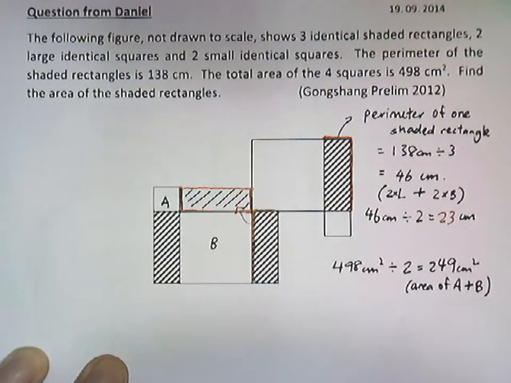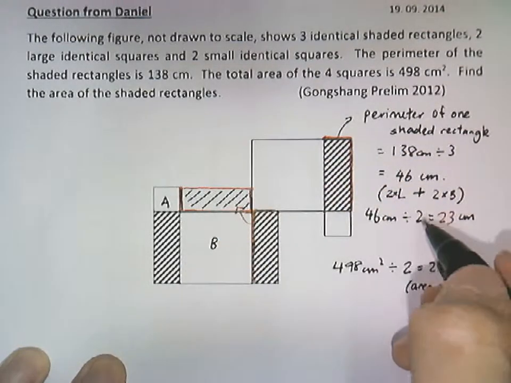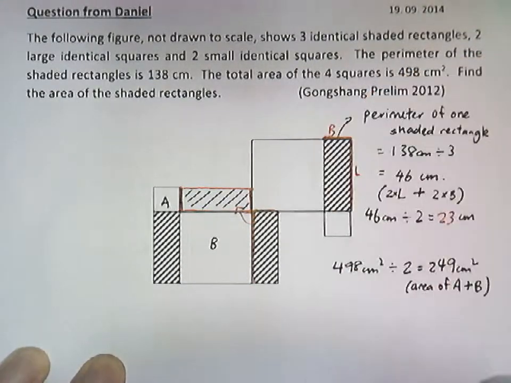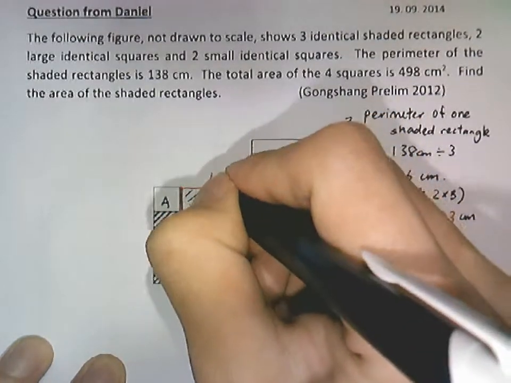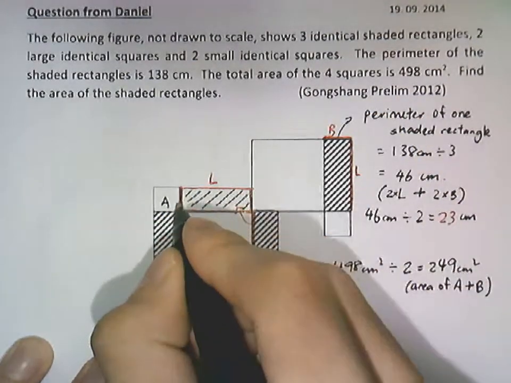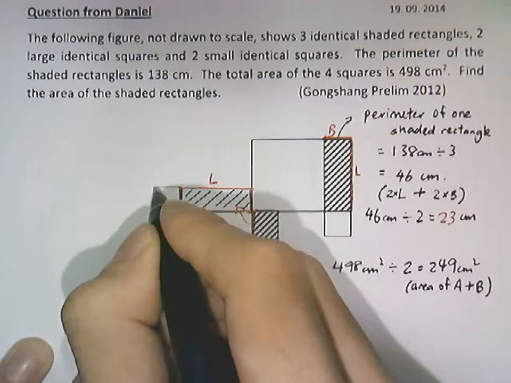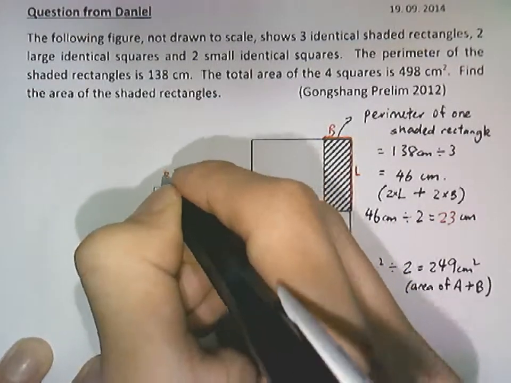Now the 23 is a length and a breadth. Since this is the length, the breadth of the shaded rectangle is the same side of the square, so this must be B as well.